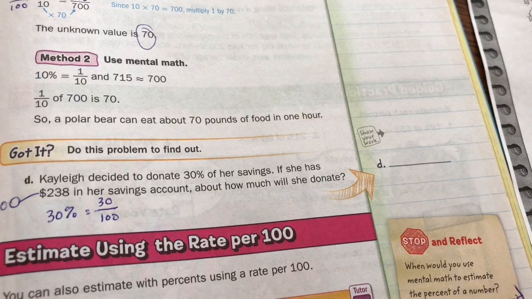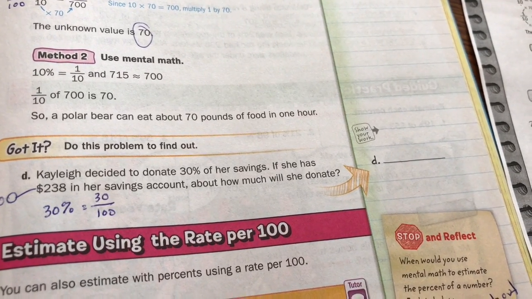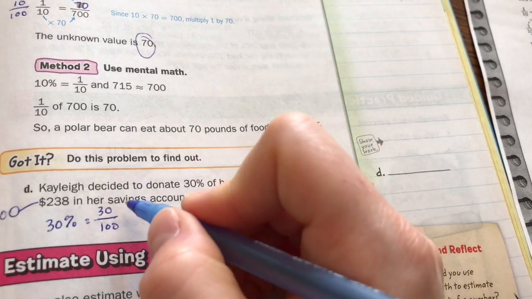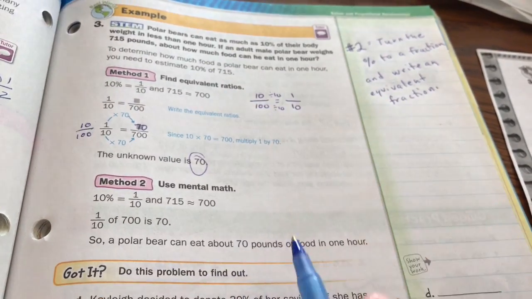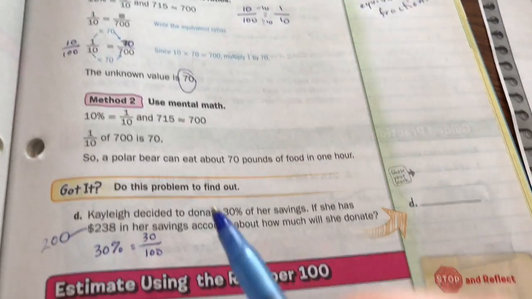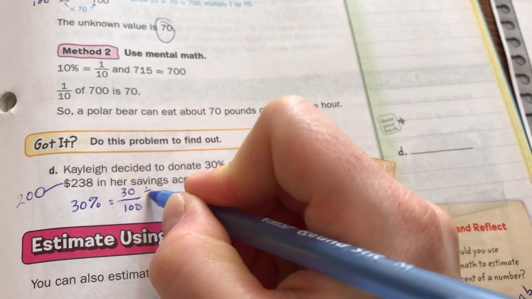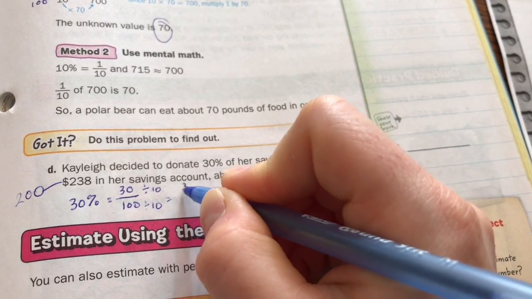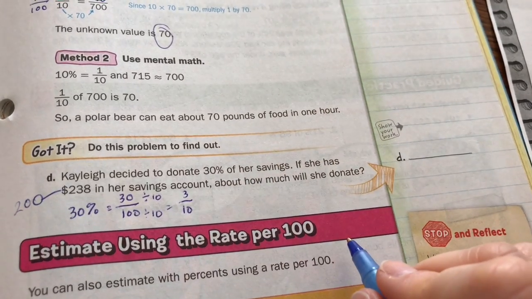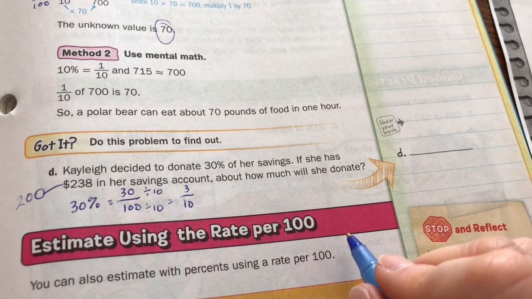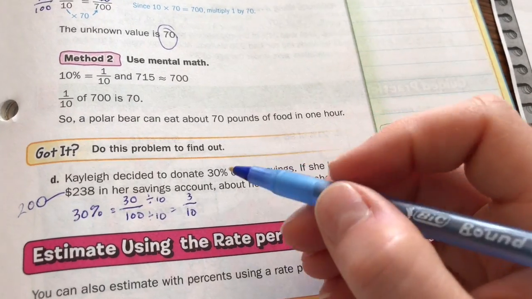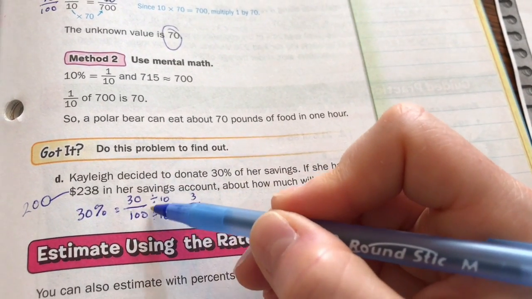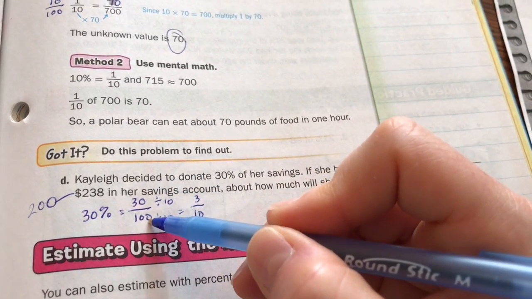Now, we could keep it like that, or we could simplify it. So in the examples, they've been simplifying it. Let's go ahead and simplify it. When you divide by 10, it's going to give you 3/10. So now we need to set up an equivalent fraction. We had this percent here, 30% of 100.